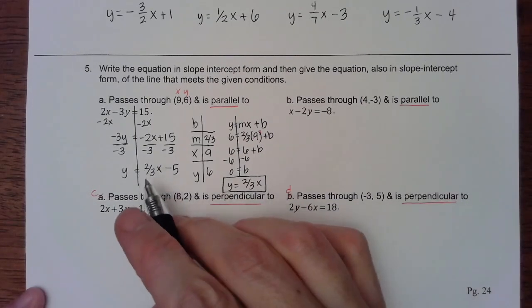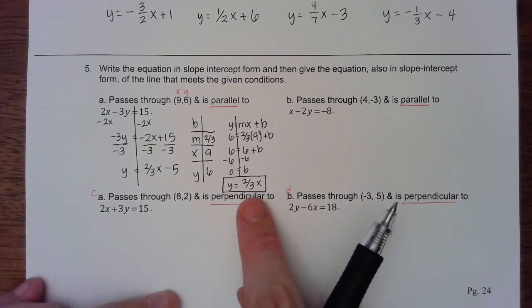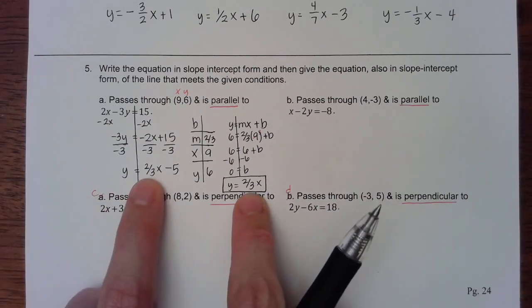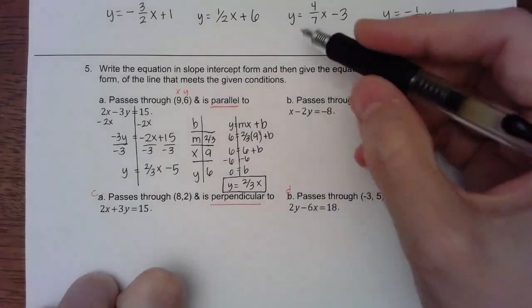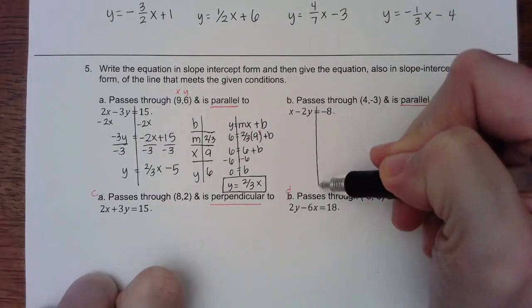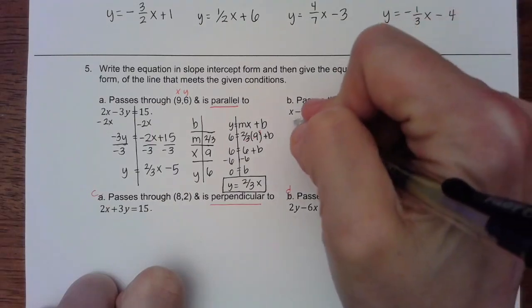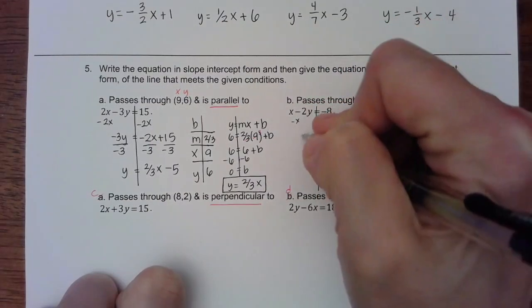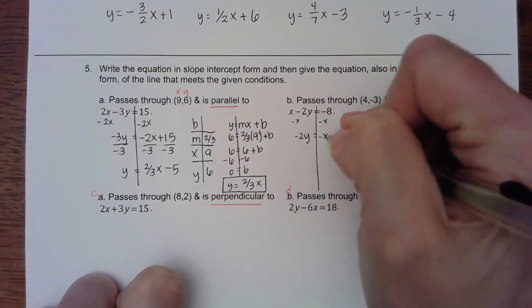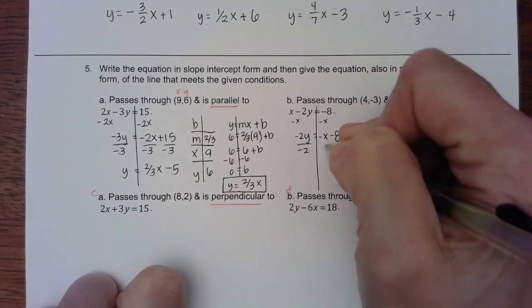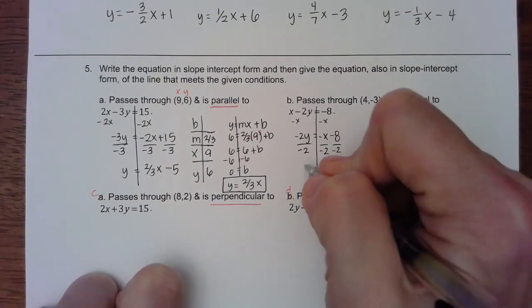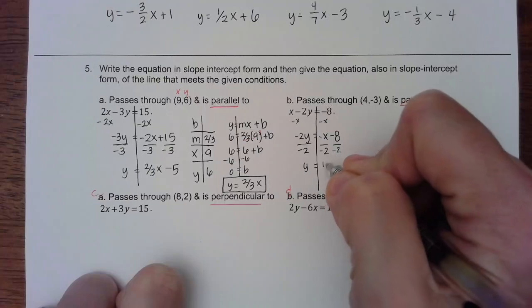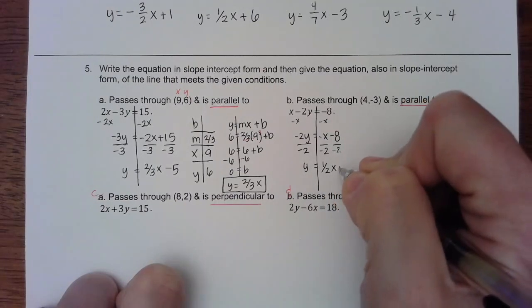Okay. This line and this line are parallel, and we know that from what we practiced up above because they have the same slope and they have different y-intercepts. So all 4 of these problems do start out with solving to get the y all by itself. So on this one I'll minus the x from both sides. And then I'll divide everything by -2 because I'm trying to get the y all by itself. So this one's going to be y equals positive 1/2 x plus 4.